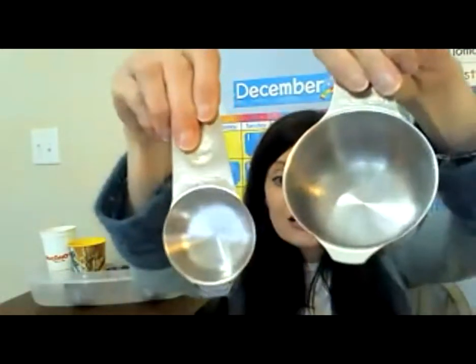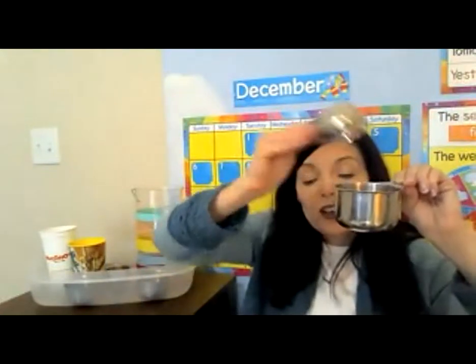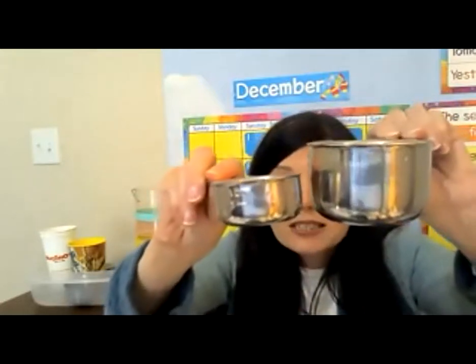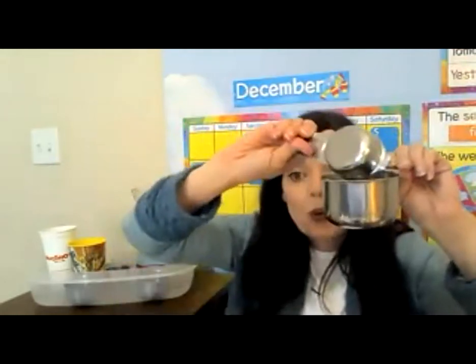So here's what I want you to do. I want you to tell me how many of these 1/4 cups do you think it would take to fill up this 1 cup? Take a good look. So I'm going to scoop water, and I'm going to try to fill up this 1 cup. How many of these 1/4 cups, just take a look at the size, do you think it would take to fill up this 1 cup? Show me with your fingers. How many do you think? Think it might take 1 or 2, 3, 4, how many? Okay, let's see if you're right.